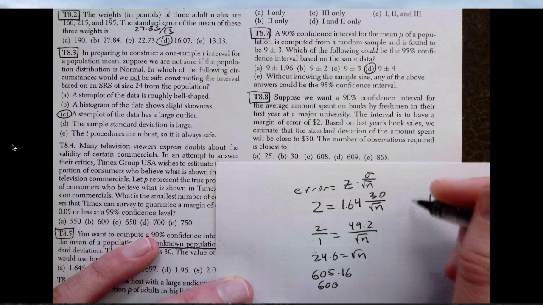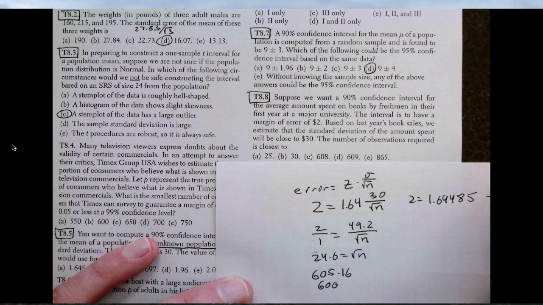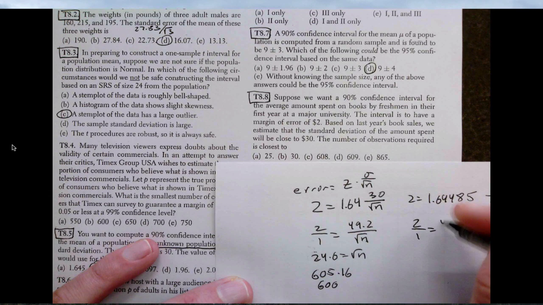So if I did 2 equals this, 30 square root of n. So I'm just using more accuracy. All right, now I have 2 over 1 equals 49.3455. And that is larger than that. Okay.